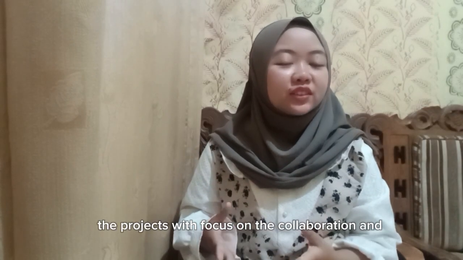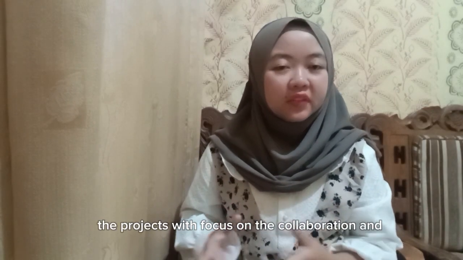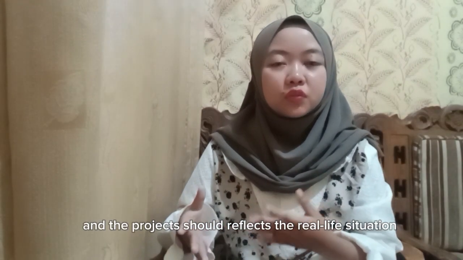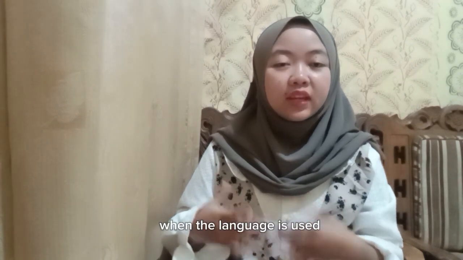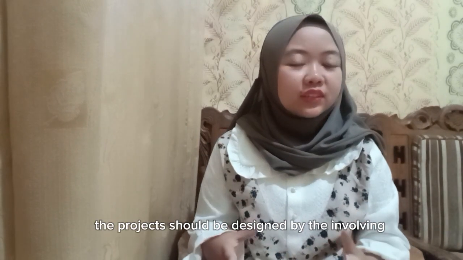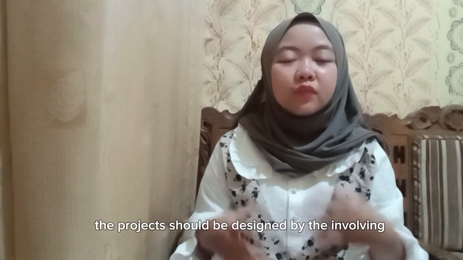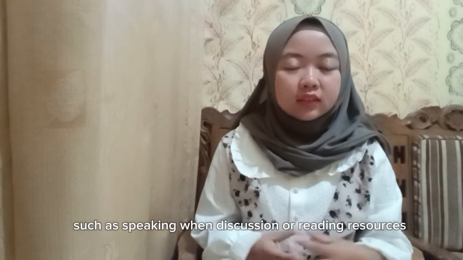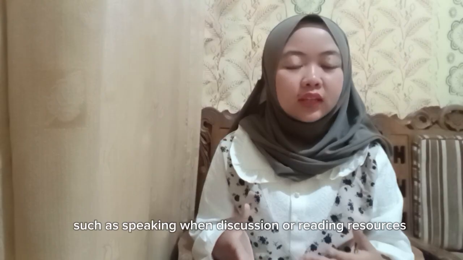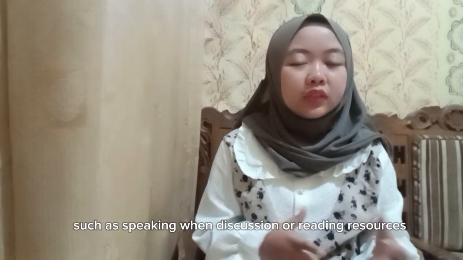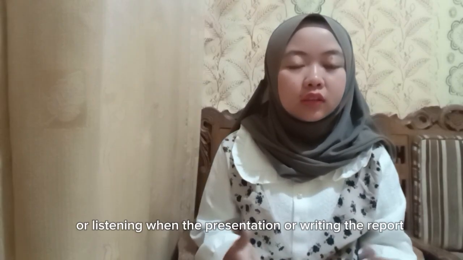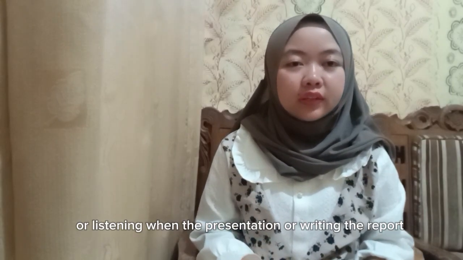The project should focus on collaboration, and it should reflect real-life situations where the language is used. The project should be designed to involve a variety of language skills such as speaking and discussion, or reading resources, or listening during the presentation, or writing the report.